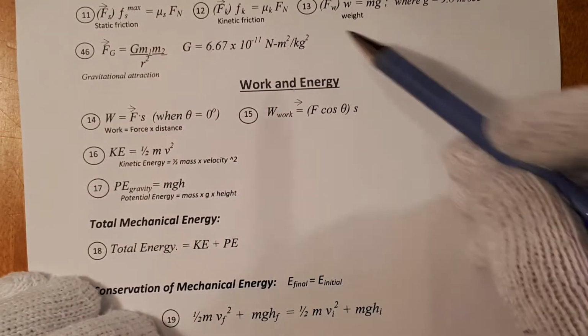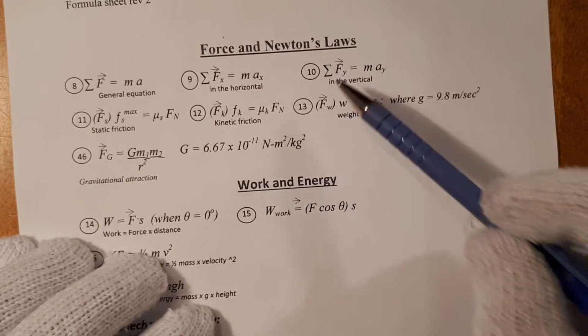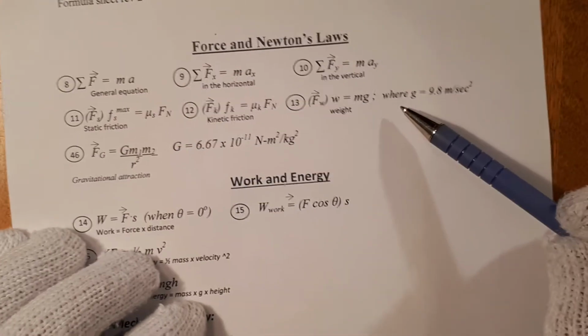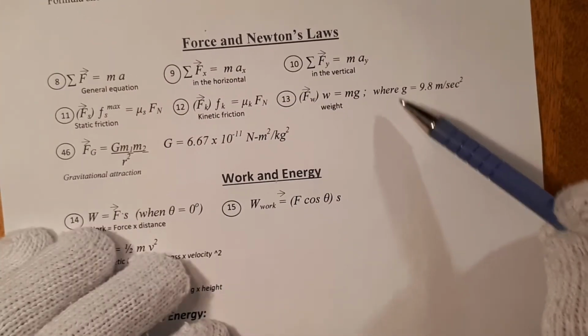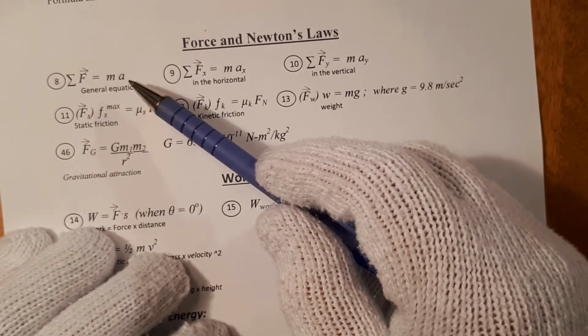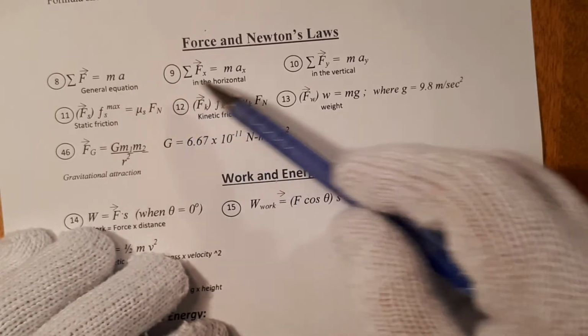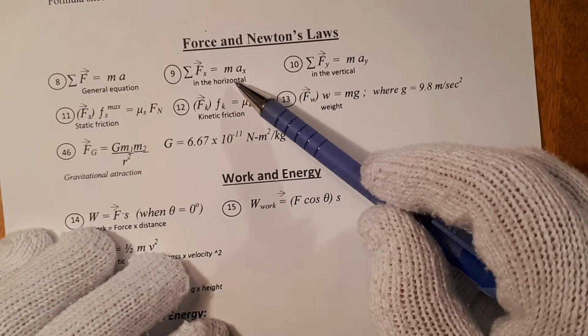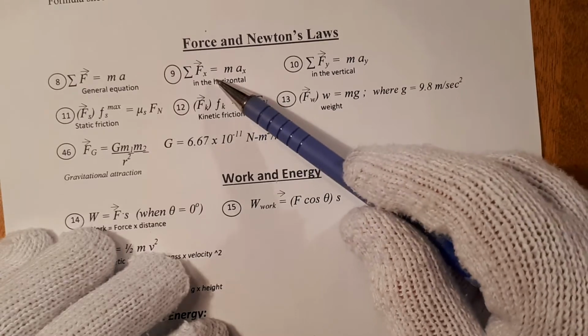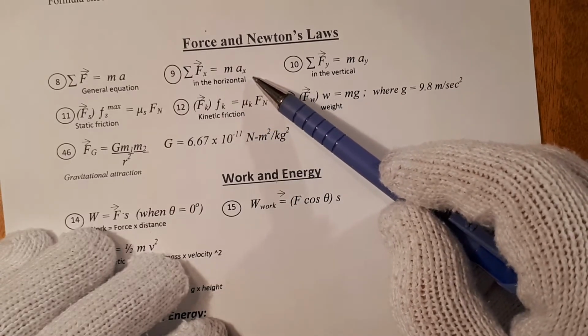Let's have a look at our equations for work and energy. And here is our sheet. Now, I've gone through all of these in prior videos, but let's have another look at them. This one here is strictly force equals ma, Newton's second law of motion. This one here is the one that I prefer to use. The sum of the forces in the x direction is equal to mass times the acceleration in the x direction.